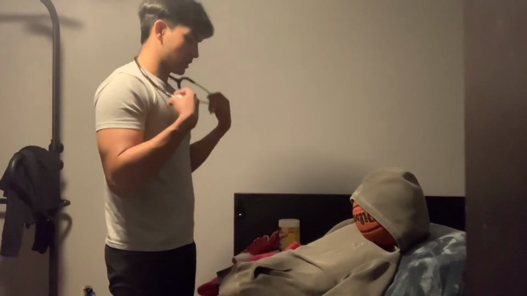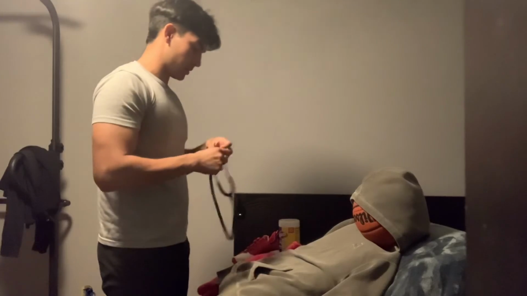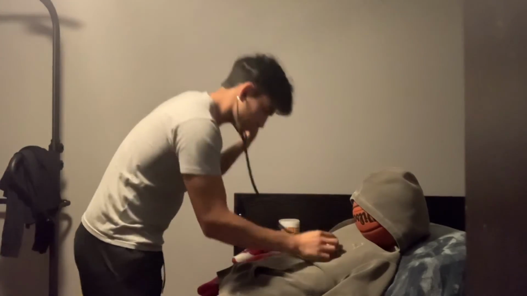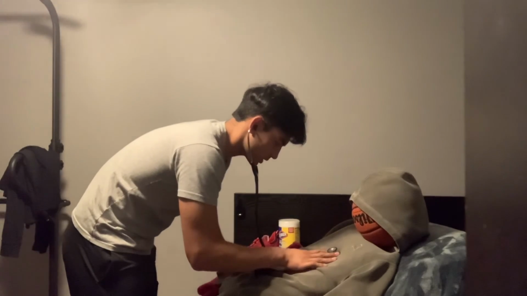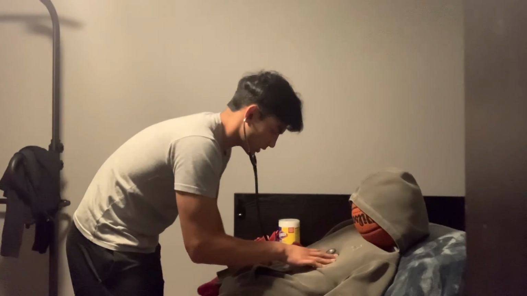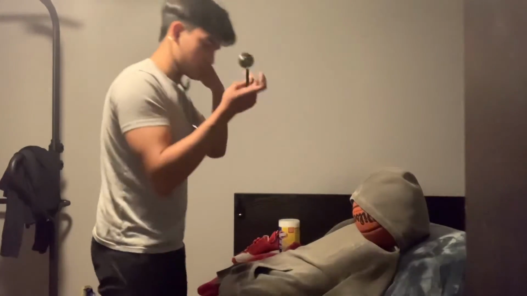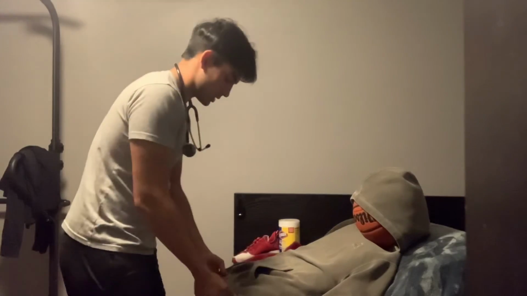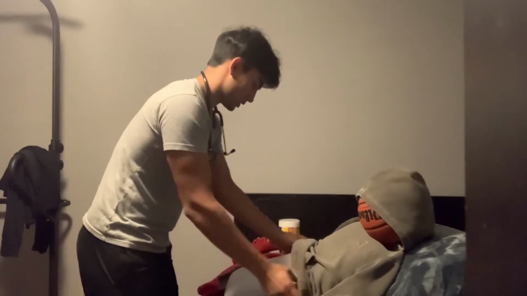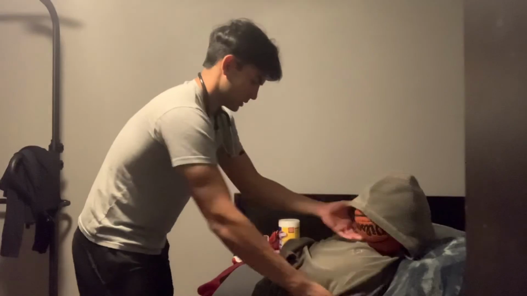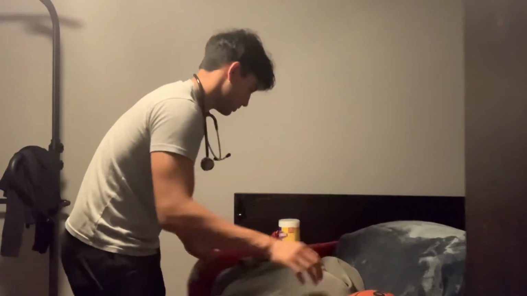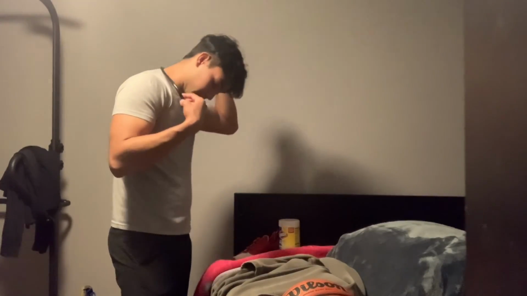I am assessing the patient's pulse rate. The pulse is 80 beats per minute. It is strong and there's no extra heart sounds, which is a good sign. Now I'm going to check your abdomen. Please raise your shirt. And let me help you lie down, and I'm going to cover you. Thank you. Assessing the abdomen.